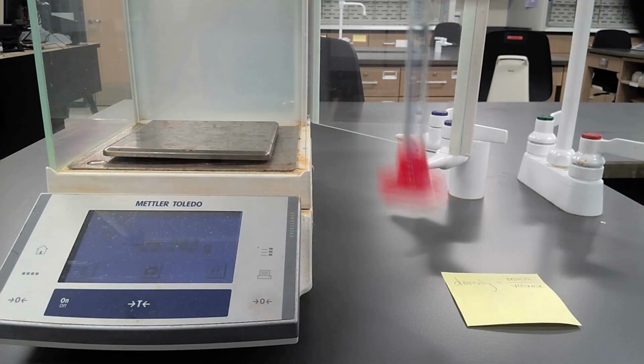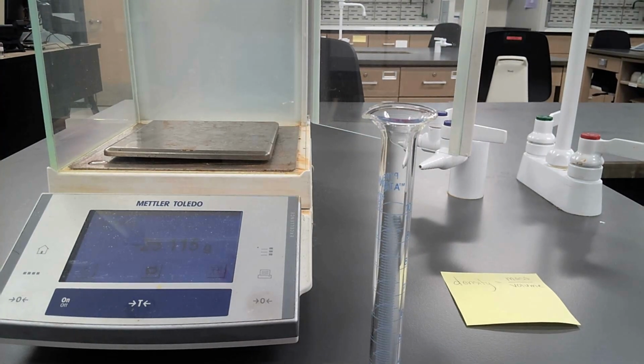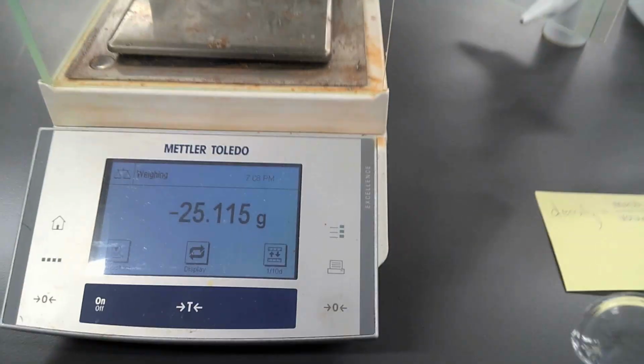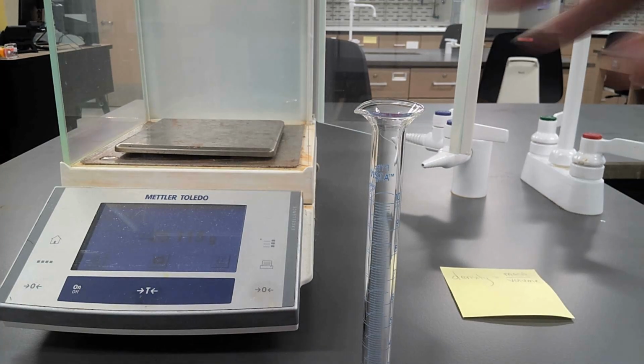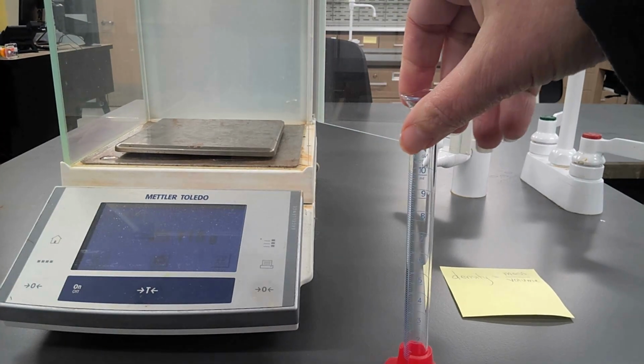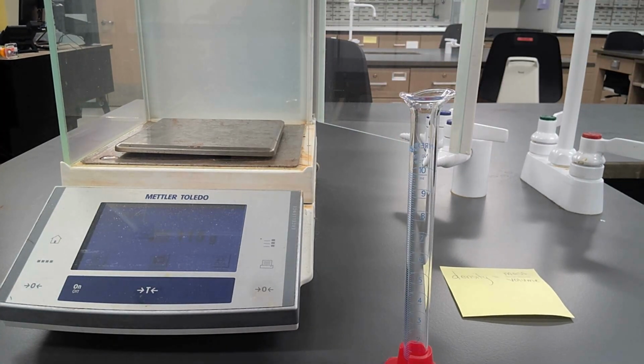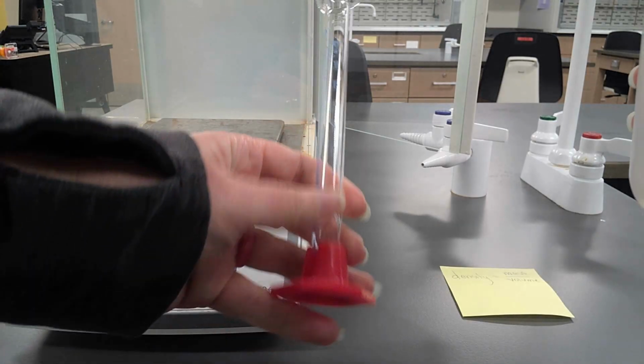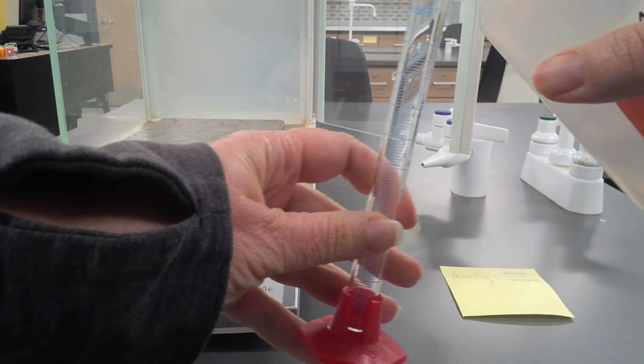So I'm going to pull this off because I don't want to pour liquids onto the balance, because that could harm the balance. You'll notice that the mass on the balance is going to go negative. That's just telling you that it is subtracting the mass of this graduated cylinder. You then want to add some liquid to your graduated cylinder. When you're using the 10 ml graduated cylinder, what I recommend is somewhere between 5 and 10 milliliters.